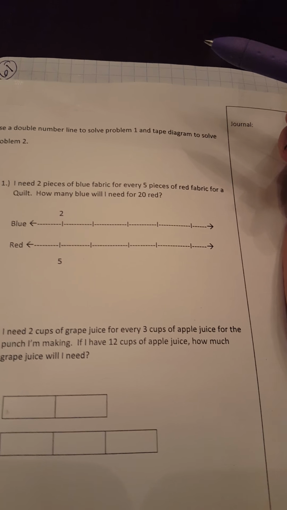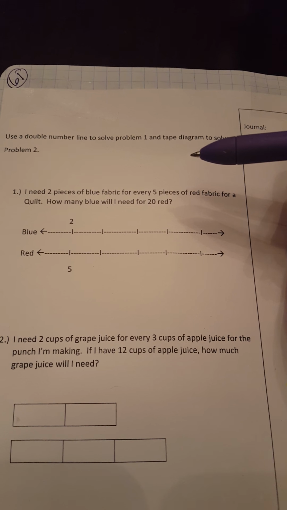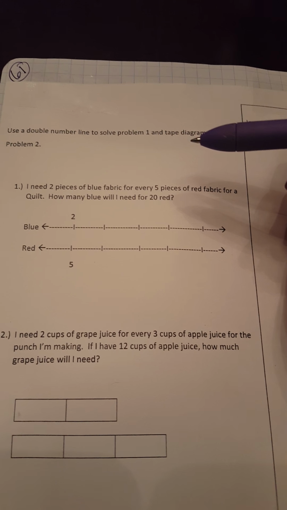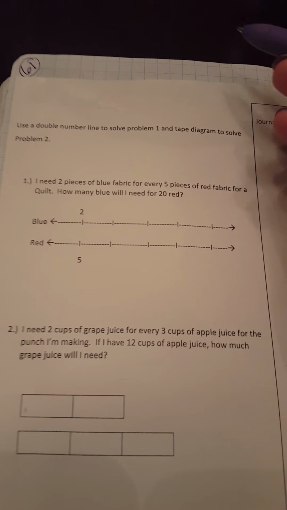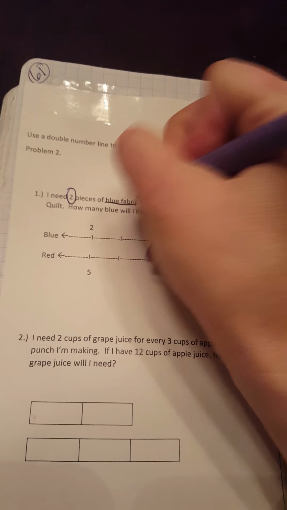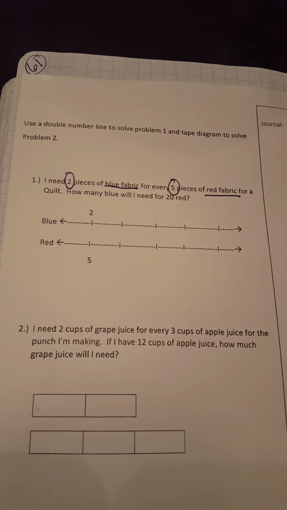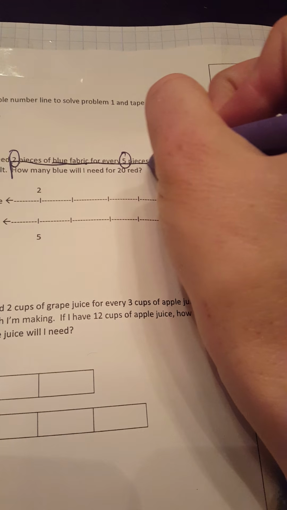We always begin by marking our text. I need 2 pieces of blue fabric for every 5 pieces of red fabric for a quilt. How many blue will I need for 20? So 2 blue fabric, 5 red fabric. How many will I need for 20 red?